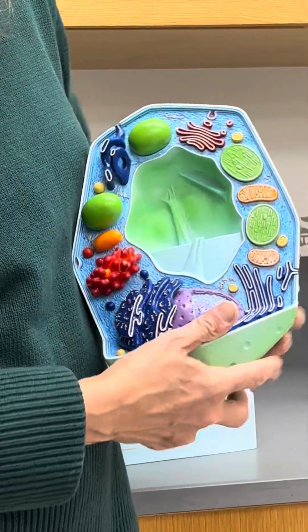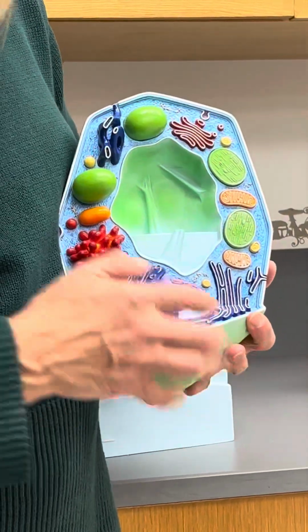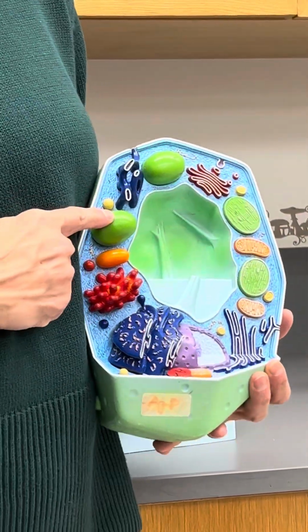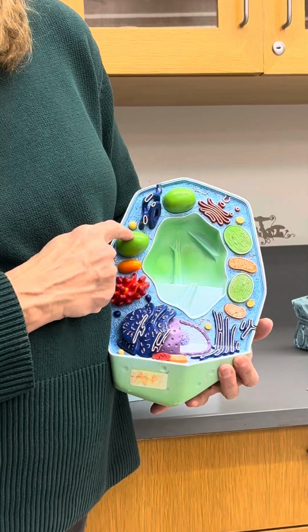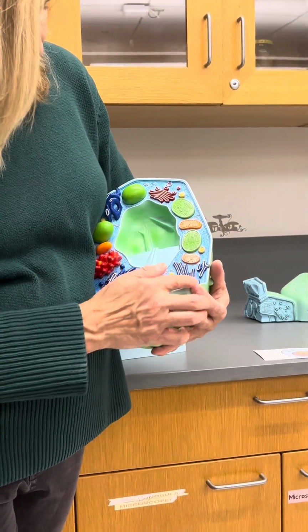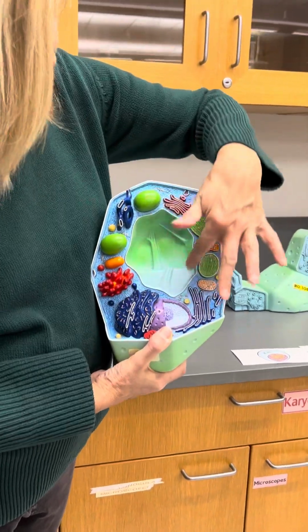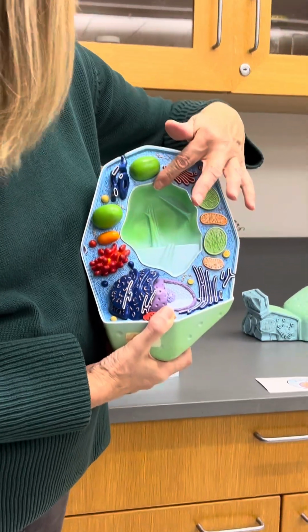This is a plant cell. So then here we have our rough endoplasmic reticulum, Golgi apparatus, but the unique thing is that we have a chloroplast, and then we have vesicles, and then we also have something that animal cells don't have, and that is a large central vacuole that holds water.